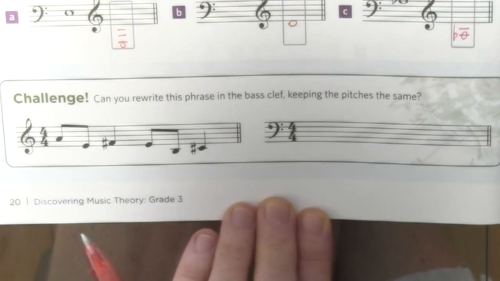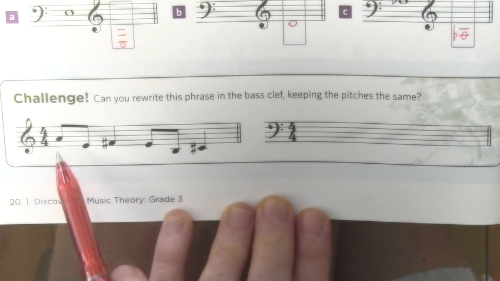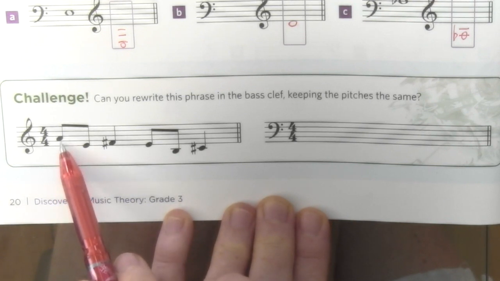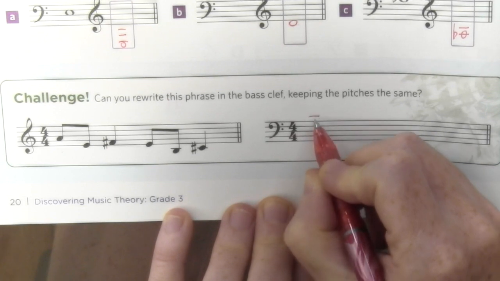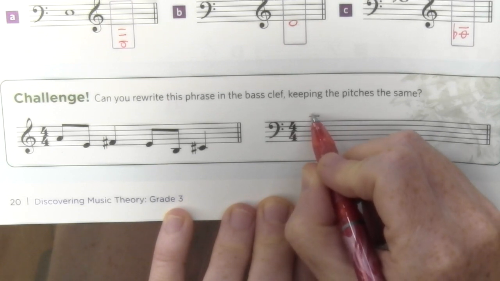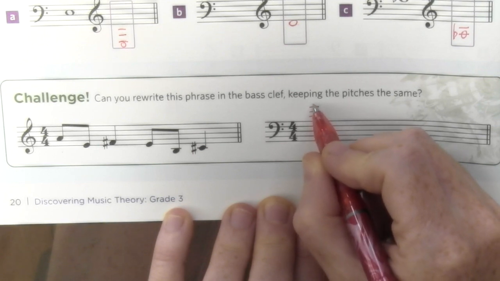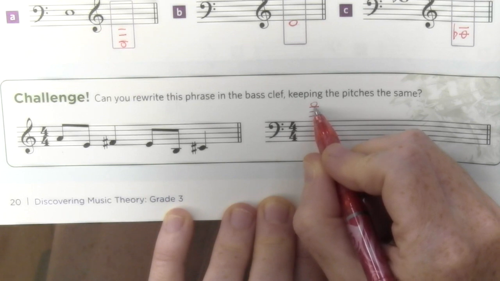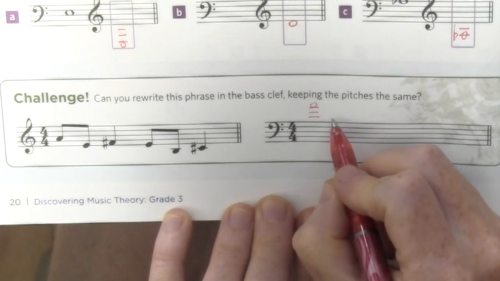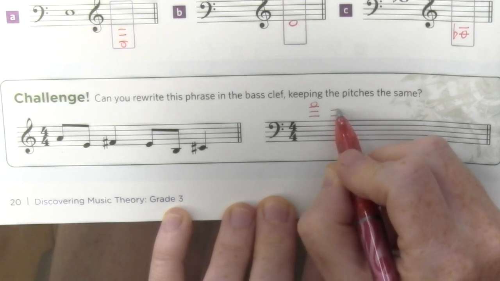Challenge. We need to rewrite this bar in bass clef, keeping the pitch the same. So this is La above middle C. So middle C, Do, Re, Mi, Fa, Sol, La. Do, Re, Mi, Fa, Sol, La. Then Do, Re, Mi.